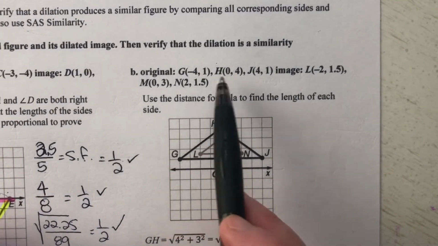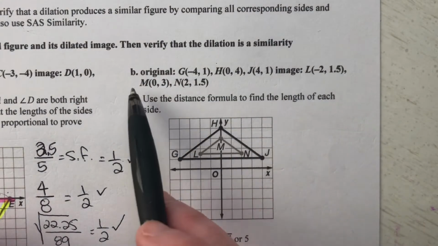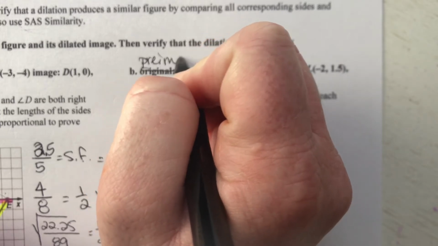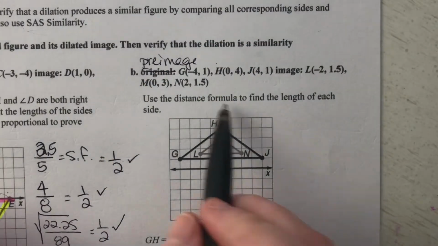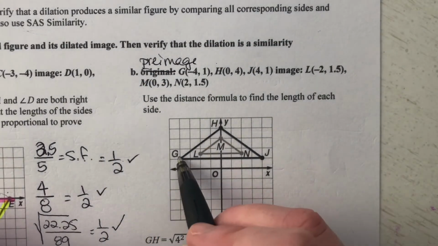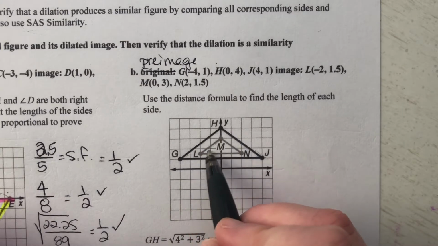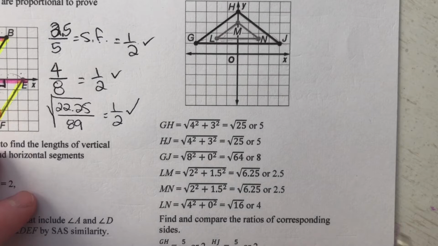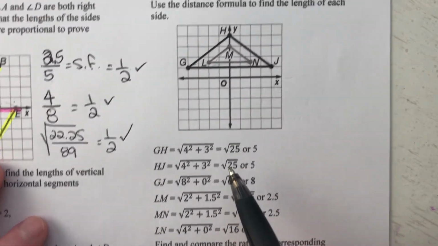All right, original, we have these guys. Image, this is a pre-image. Original means pre-image. Okay, so if I graph both of these, the original is this darker one. The new guy is this lighter one. So clearly we shrunk it in some, but we need to make sure that we did so proportionally so that it's a similar transformation. Use distance formula to find the length of each side. Well, luckily for you, they already have it done all down here, so we don't have to worry about it.